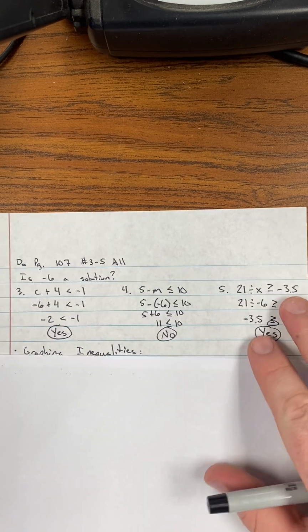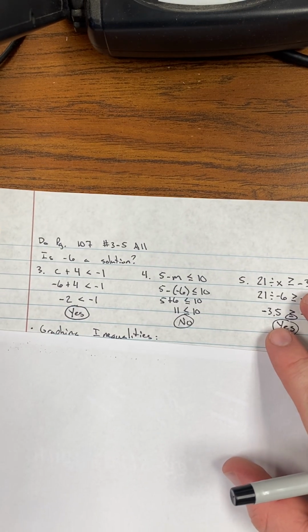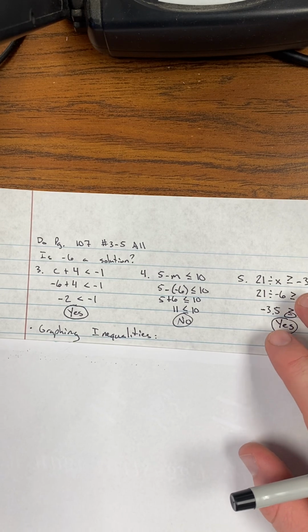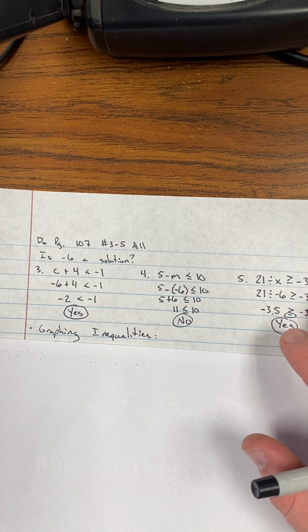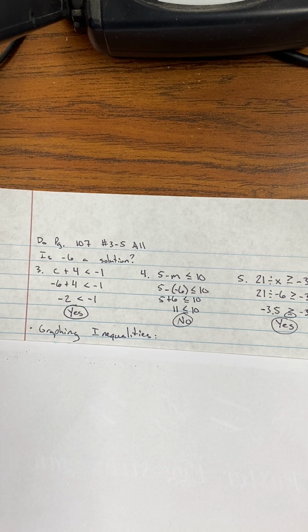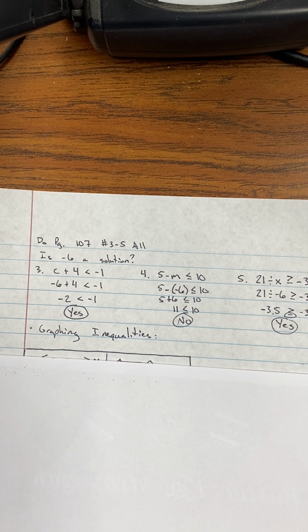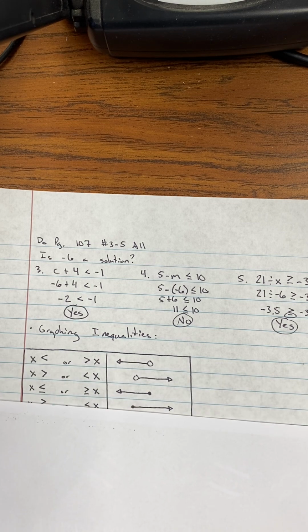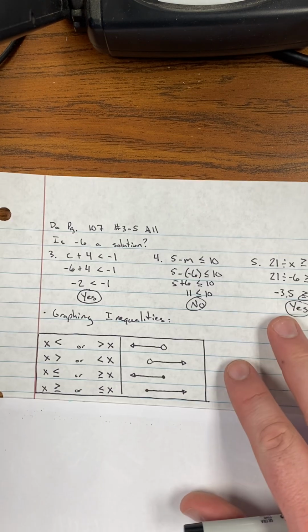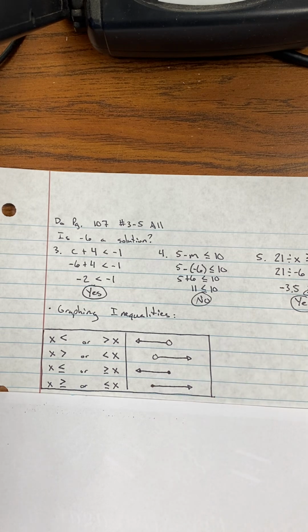Let's go ahead and move on to graphing inequalities. And before you start feeling despair over this, just know that this type of graphing is a lot easier than the graphing we've been doing. This is just using a number line, okay? So here's the table I want you to copy down for graphing inequalities.